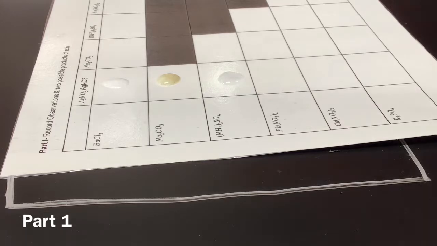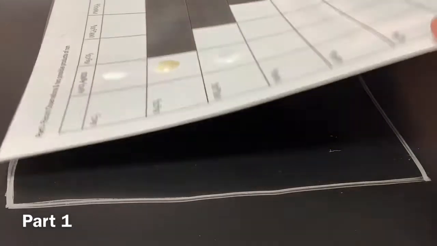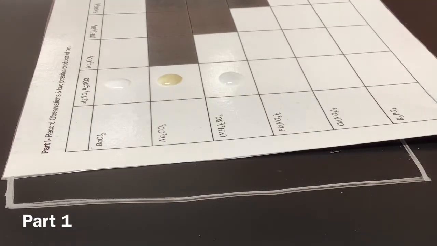Is that done reacting? Okay, I don't think that did anything. It did nothing. That's just sitting there. I'm like 90% sure. So that one didn't do anything, so we're just gonna move on.